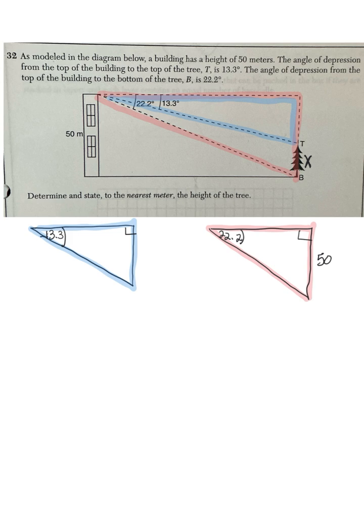Okay, so now if this whole thing is 50, if I could find this part right here, which is this blue part right here, so I'm going to repeat it again, from this corner to T. Do you see that that's this blue piece right here? If I found out that that was 20, then I would just do 50 minus 20, and there's the height of my tree.